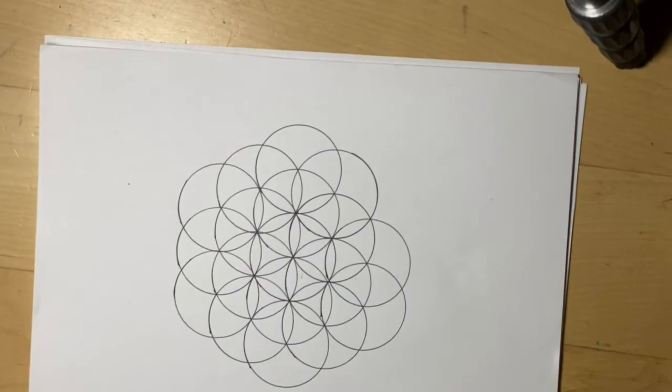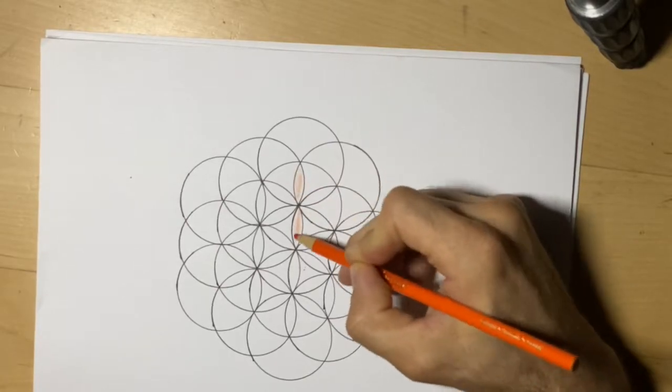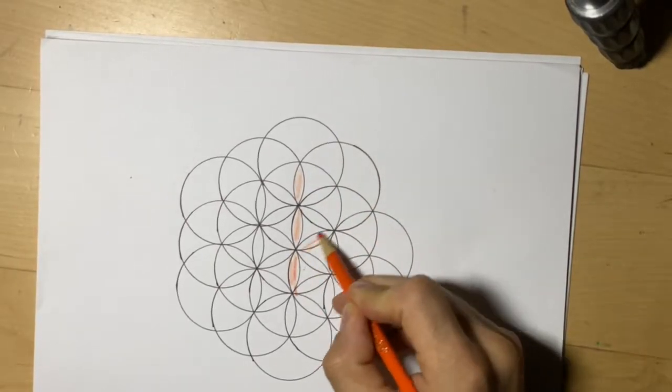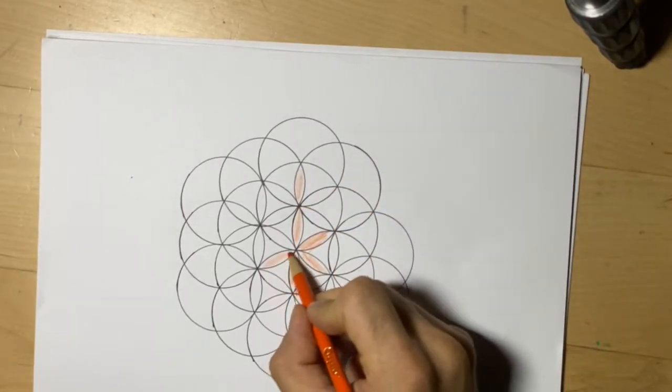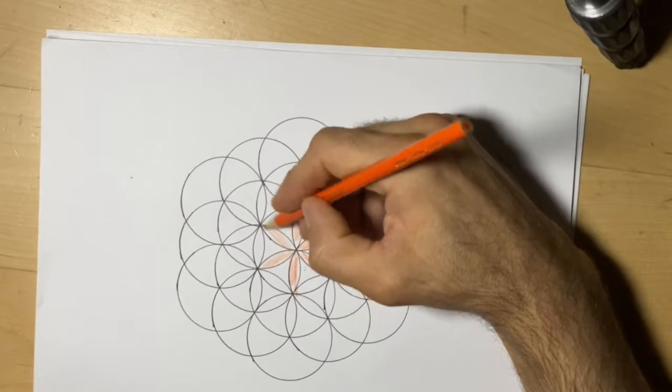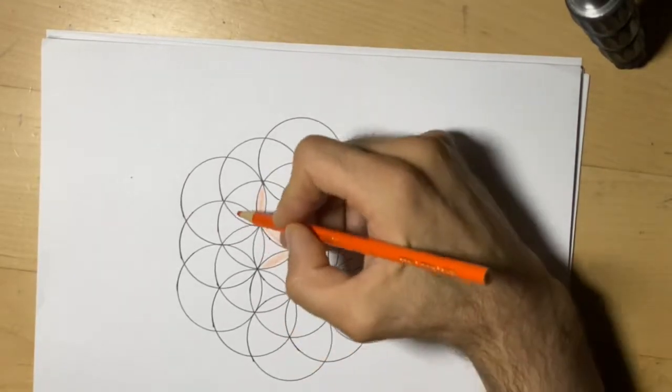So let's say I thought I was done. You can sort of see where you made a mistake, because at first only the inner circle, let's do that one first, these ones show the seeds or flower petals, whatever you want to call them. So then we went another layer outside.